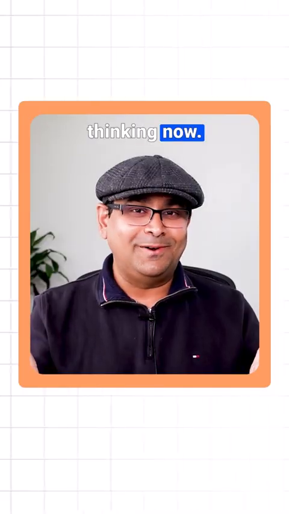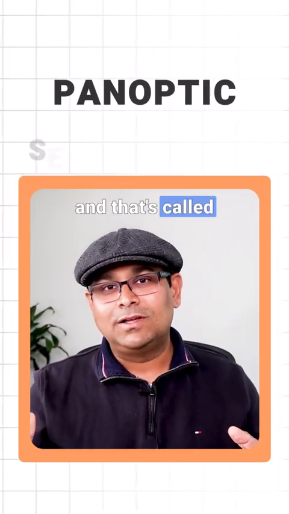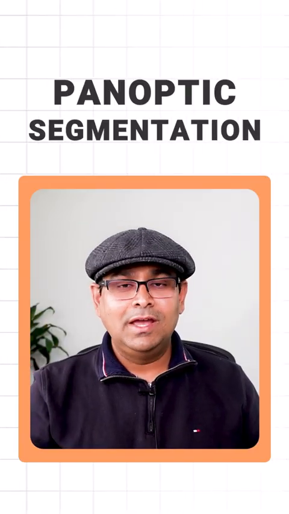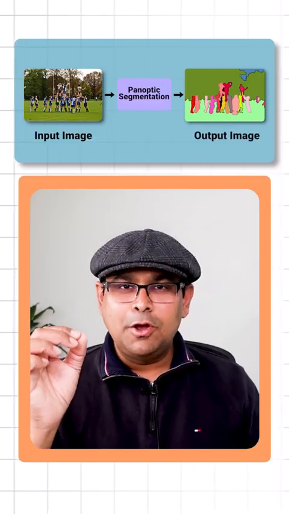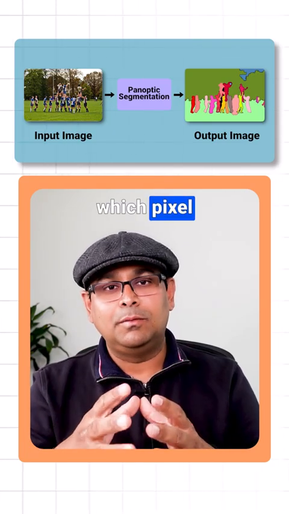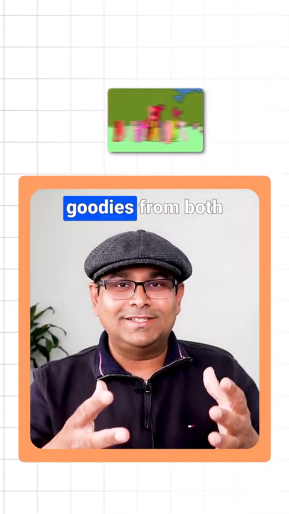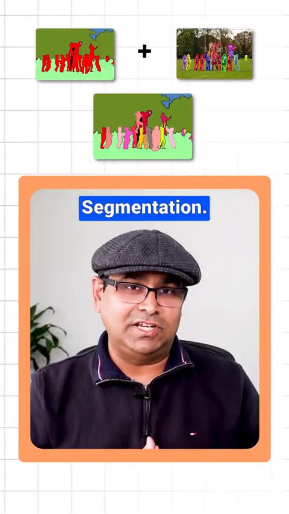I know what you're thinking now. Can we combine semantic segmentation with instance segmentation and get the best of both the worlds? Fortunately, there is a class of techniques which does exactly this, and that's called Panoptic Segmentation. Every pixel is assigned a class, but if there are multiple instances of a class, we know which pixel belong to which instance of the class. It combines the goodies from both semantic segmentation as well as instance segmentation.